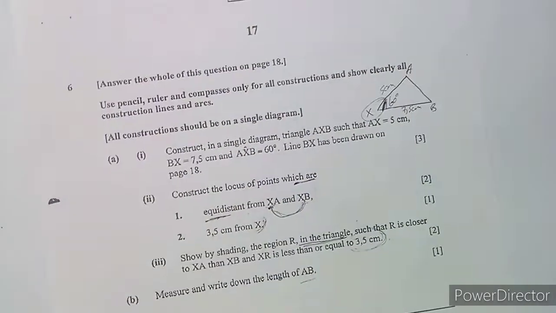Okay, so I think everything that we had there, construction, guys, as you can see, is one of the easiest parts that you can actually utilize or capitalize on. That it can be an advantage actually.